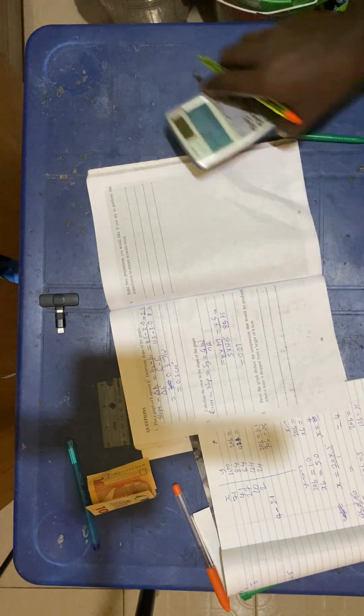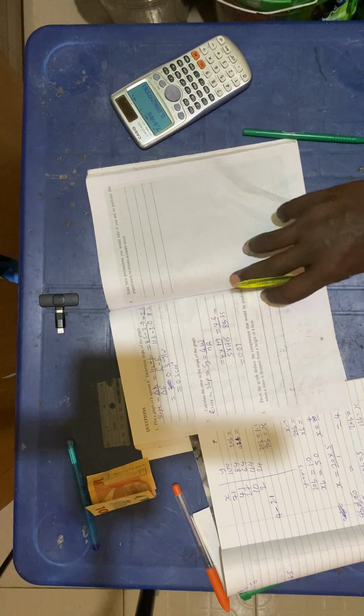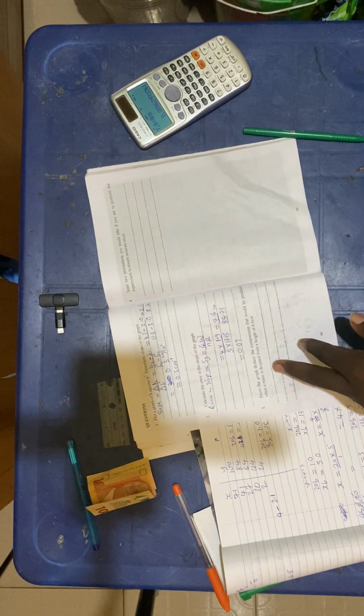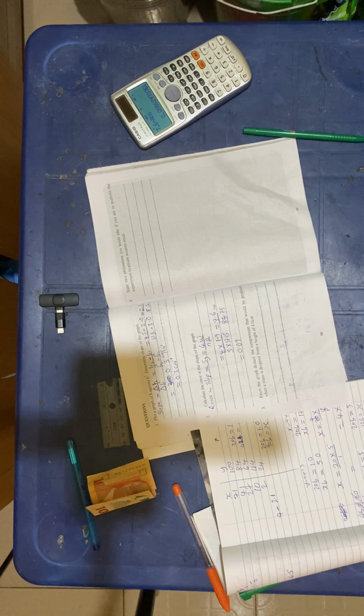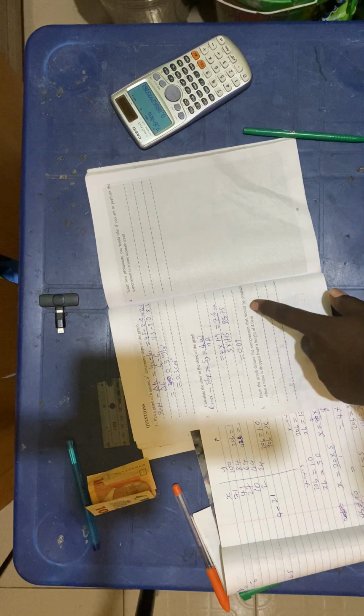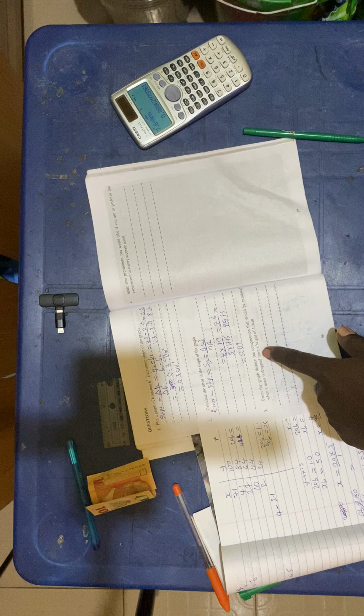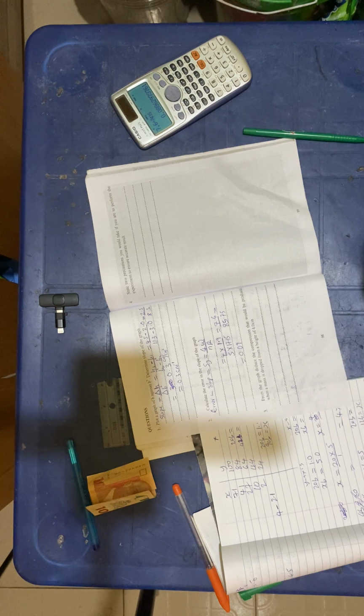0.09. So that is that for that. So you see, it's very, very simple. So the next one, they say that from the graph, deduce the compression that would be produced when a mass is dropped from a height of 4 cm.